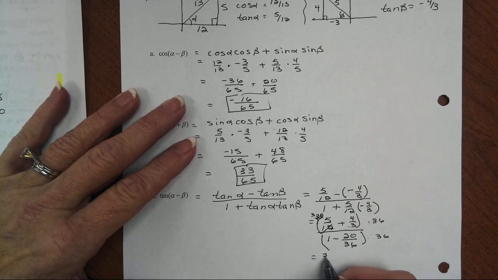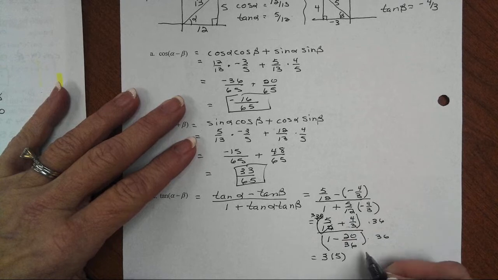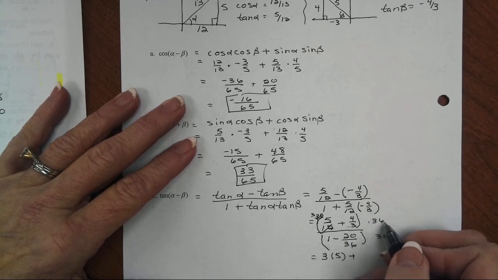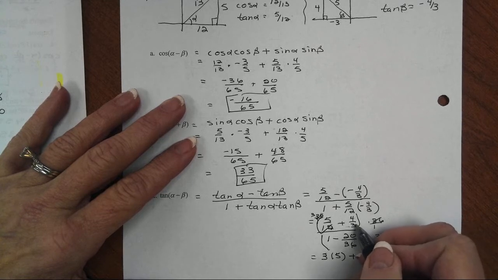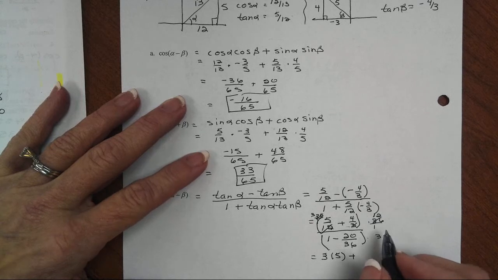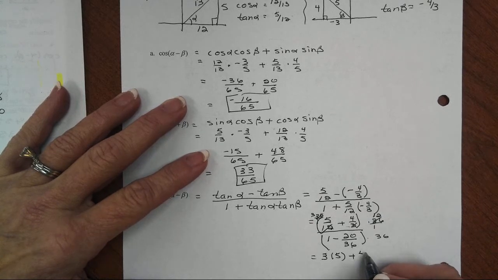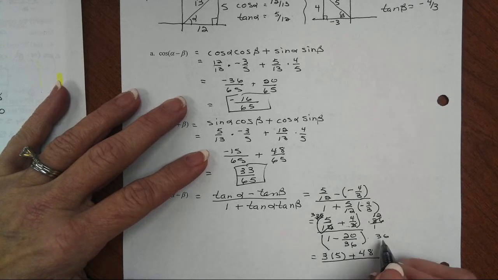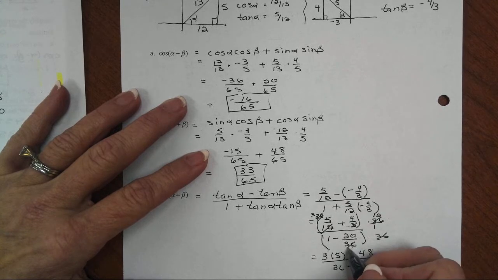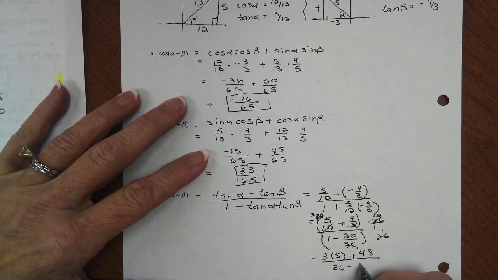So I'm going to write that 3 times 5 plus, here I'm multiplying it times 36 over 1. So the 36 cancels with the 3 and leaves 12 there. So that's 48. 4 times 12, which is 48. Over, and multiplying here, 36 times 1 is 36, minus, and then here the 36 is canceled, and you minus 20.